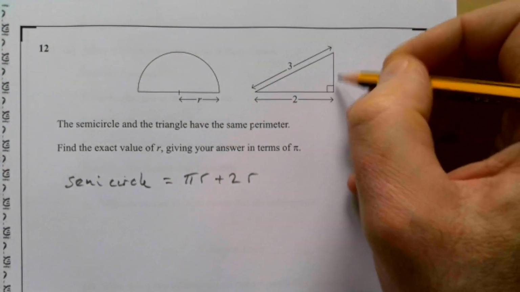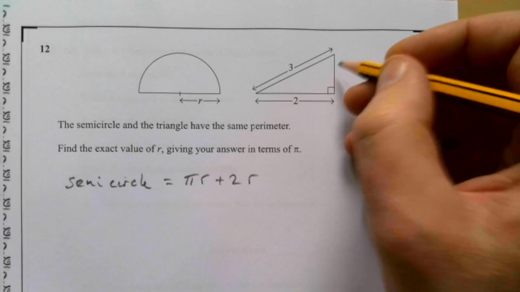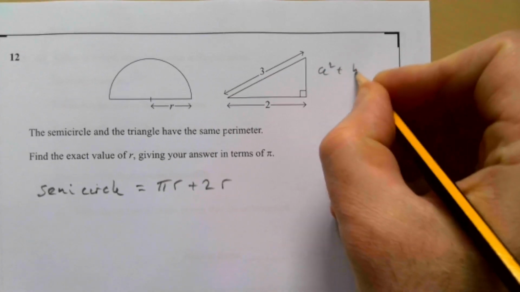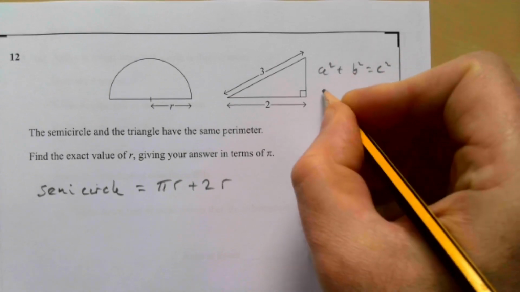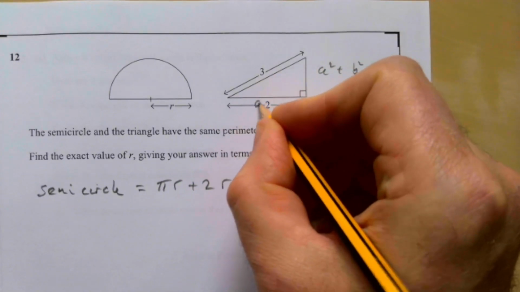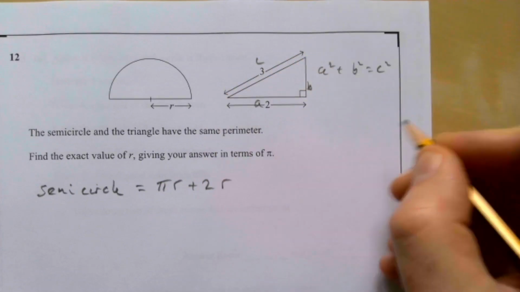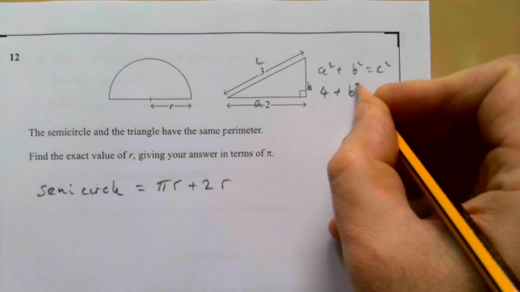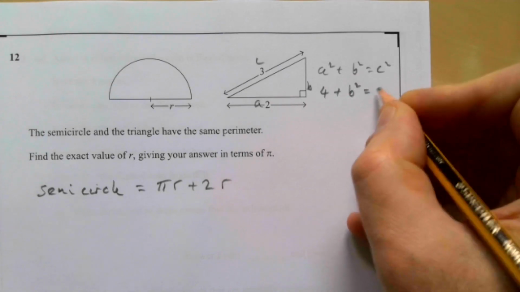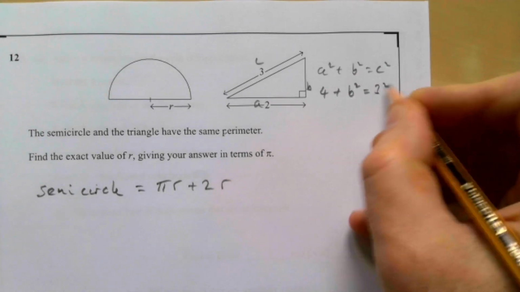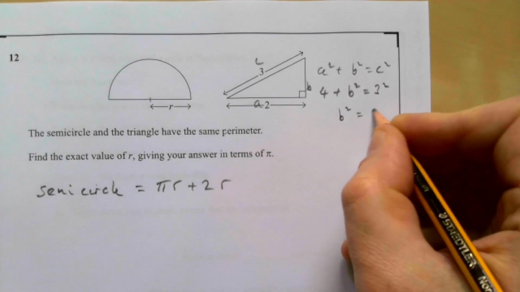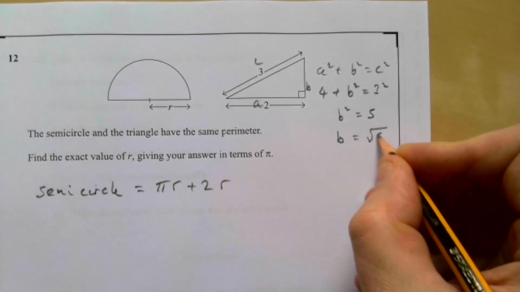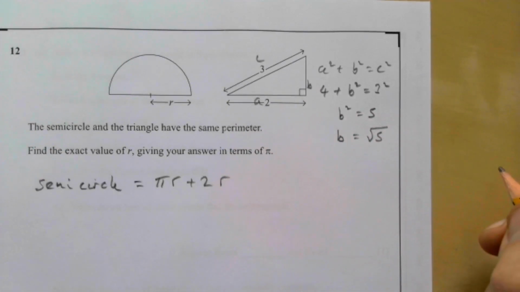The height of this one, we're going to have to use Pythagoras here. So let's do it up here. A squared plus b squared equals c squared. If I go a and b and c, remember c has to be the long one, so that's going to be 4 plus b squared equals 3 squared, which is 9 obviously, so that means b squared is going to be 5, with no calculator, remember. So b we just write as the square root of 5.